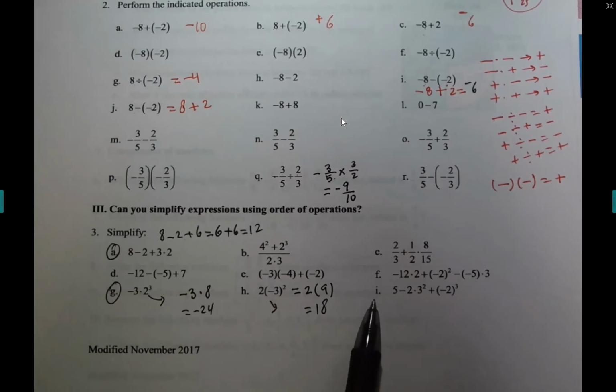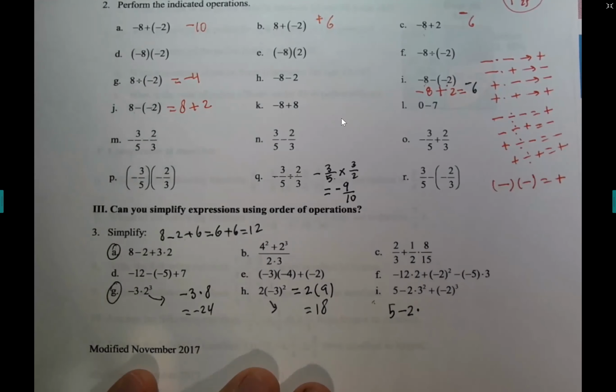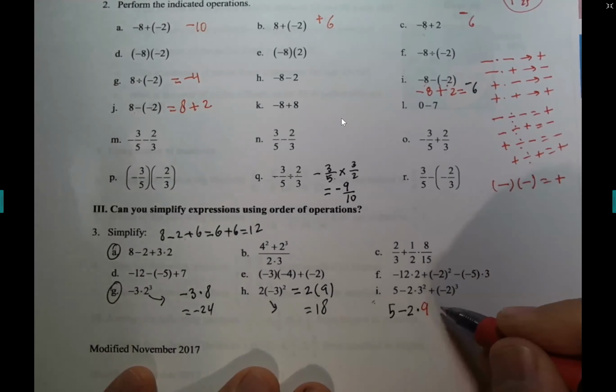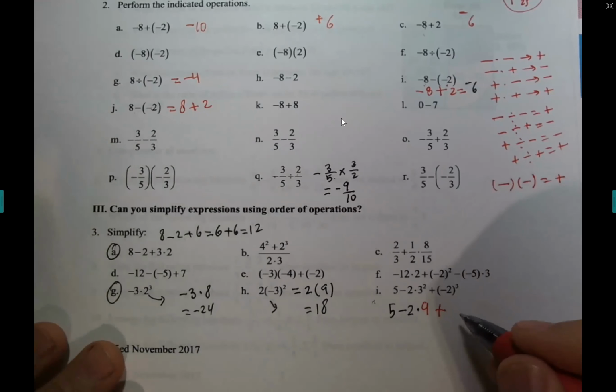Okay, let me do the last one, which is I. We have a minus, we have multiplication, and we have exponents. We have to do exponents, guys, going from left to right. So 5 minus 2 times 3 squared, which is 9, plus negative 2 raised to the third power. It's negative 2 times negative 2 times negative 2. That will be negative 2 times negative 2 is 4, times negative 2 is negative 8. Remember, you have 3 negatives, so that's going to give you a negative 8.